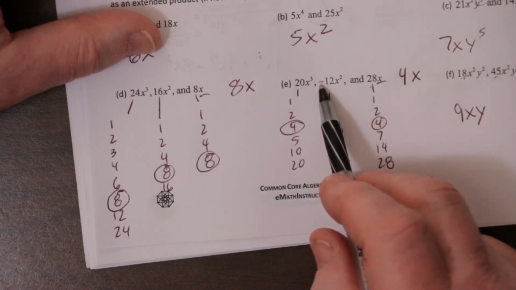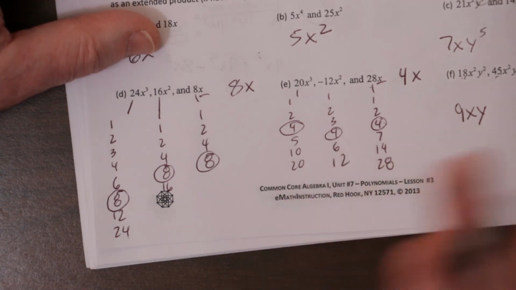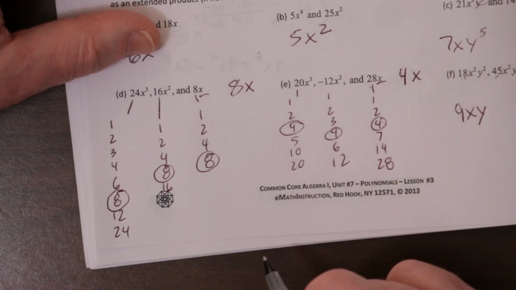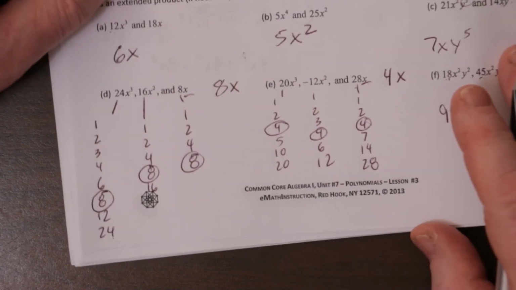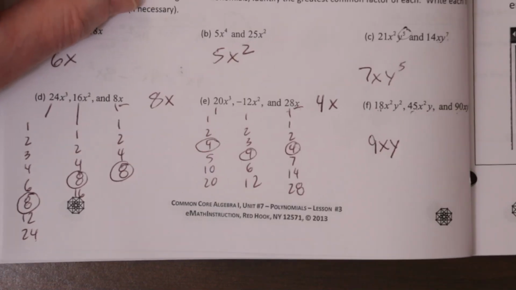Don't worry about the negatives. You're not going to be taking out negatives except for in special cases, and we'll be talking about that a couple of classes from now. But there we go. We've just found the GCF. Finding the GCF is really just the first part of the process. So we're going to skip over page 31 and go over to page 32.